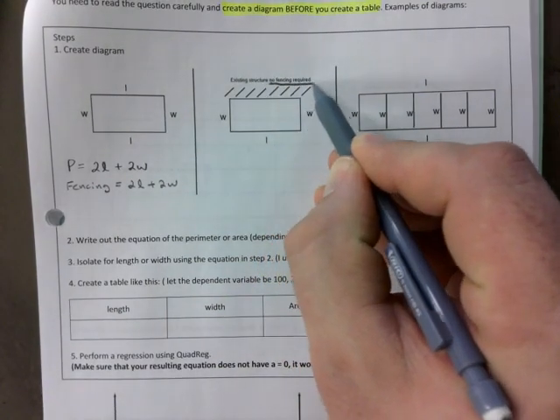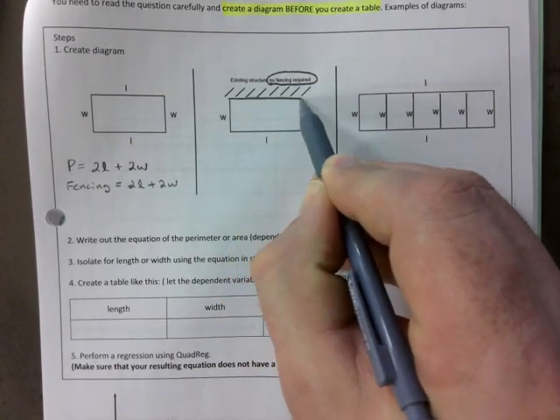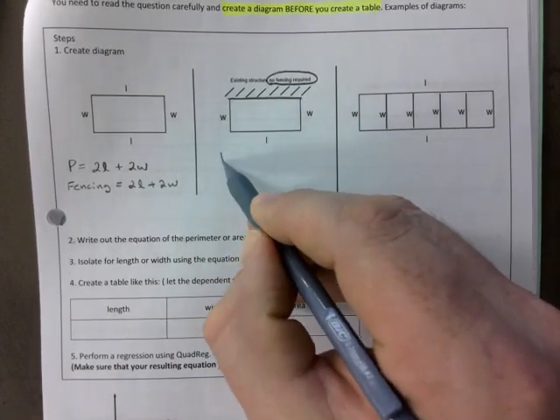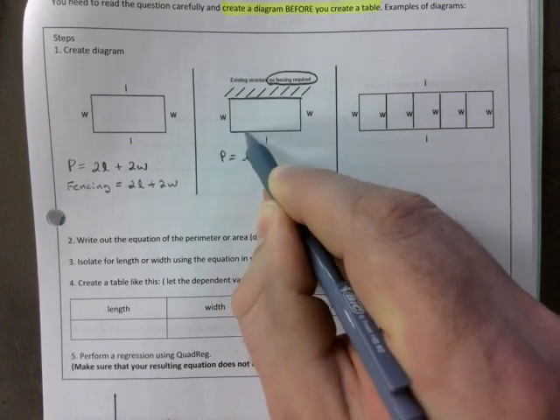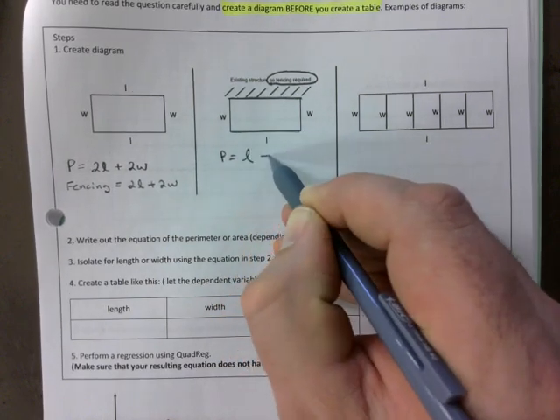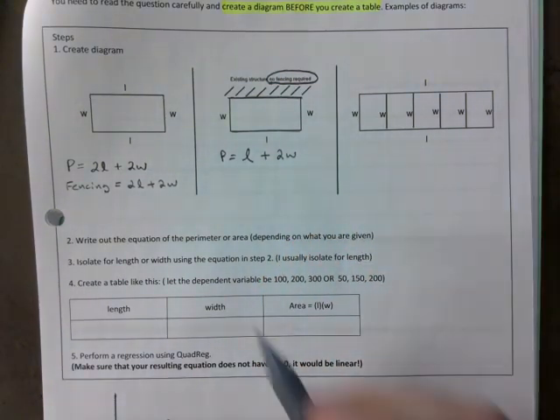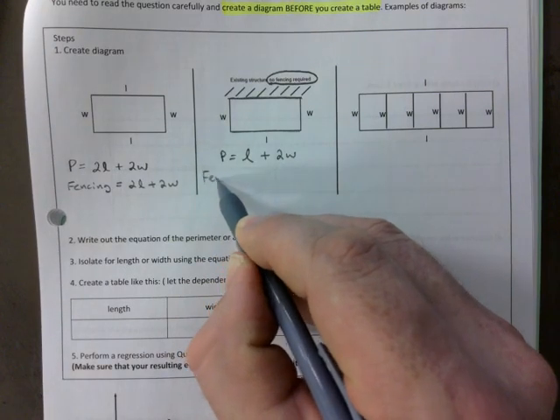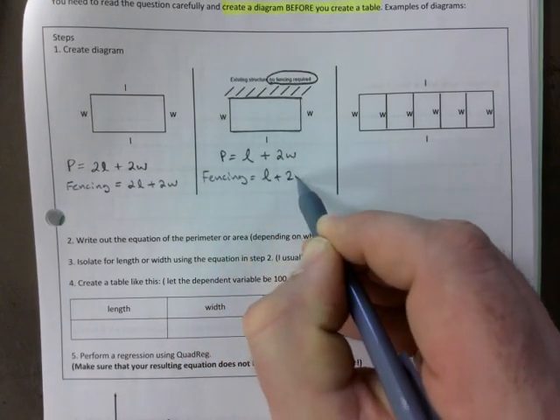Versus here, no fencing required along this edge here. You don't need fencing there. Here, the perimeter would be just length, you just need to cover this other side here, plus 2 widths. So fencing is length plus 2 width.